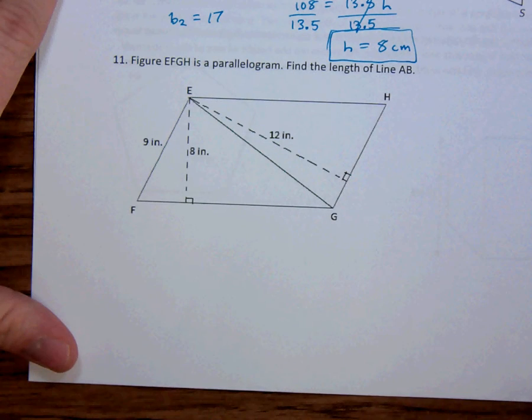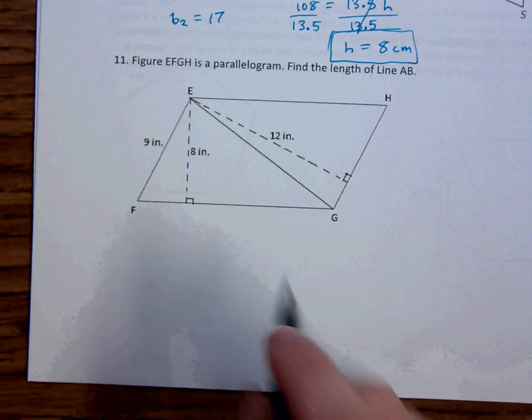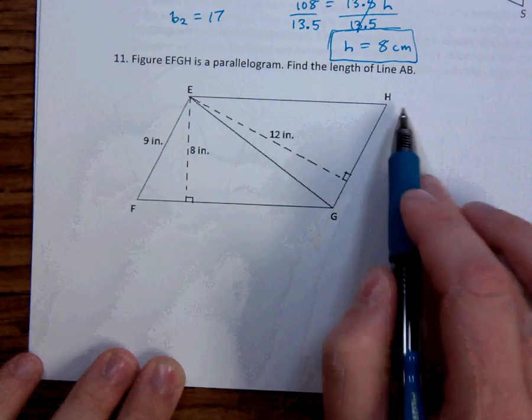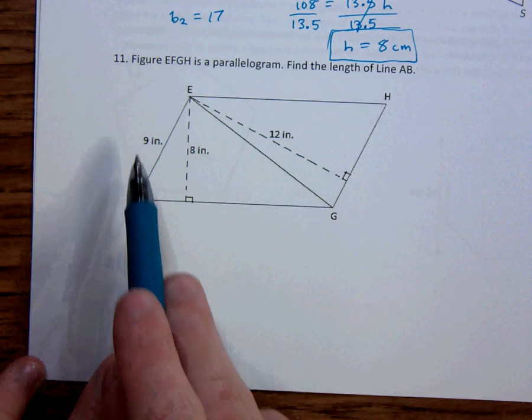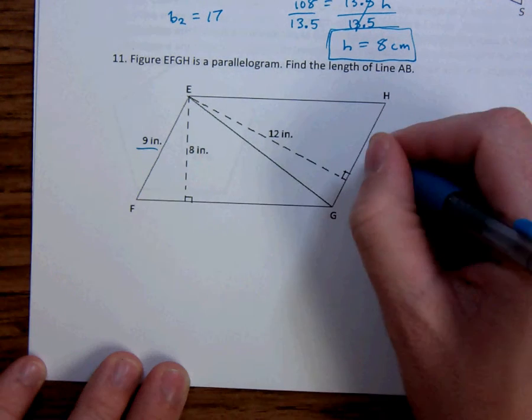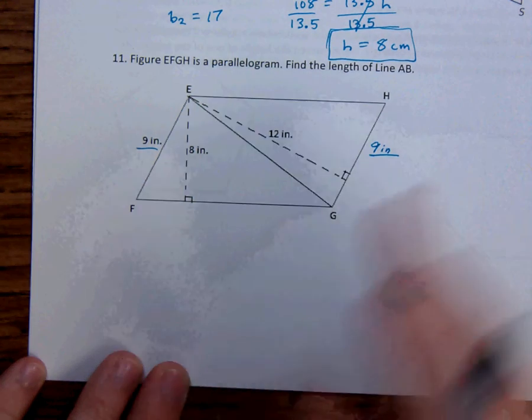Number 11 is the first real tricky one. Students kind of look at it and they don't know where to begin. And you won't figure it out until you remember, so the figure EFGH is a parallelogram. That means opposite sides are equal. So if this side is 9, the opposite side over here is 9. And once you know that, everything else is good.